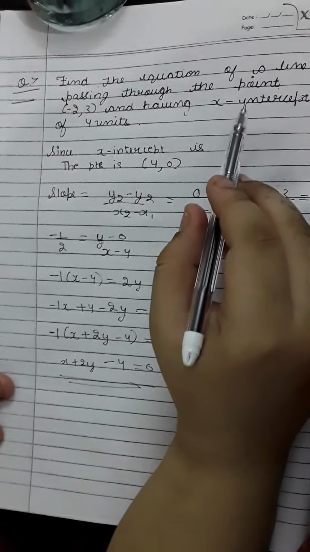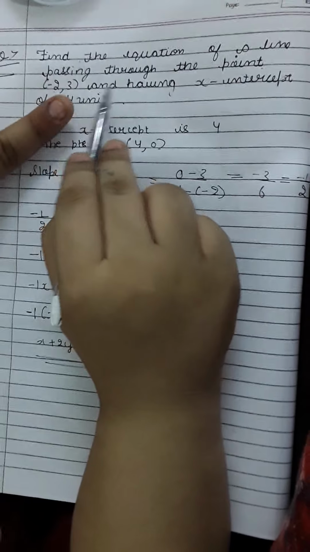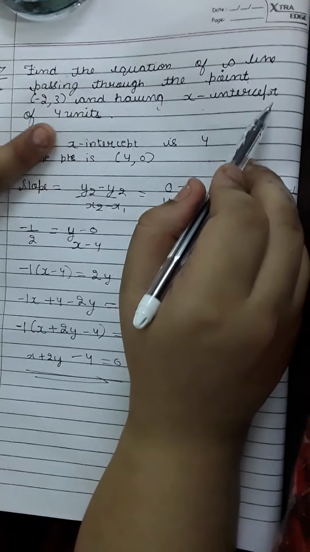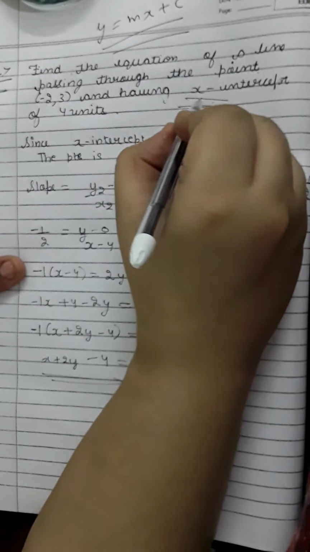So now our second question is, find the equation of a line passing through this point minus 2, 3 and having an x intercept, not the y intercept. Here that formula, that is y is equal to mx plus c, will be quite difficult to apply. Okay, and here you need to apply the other method only. This is the x intercept.